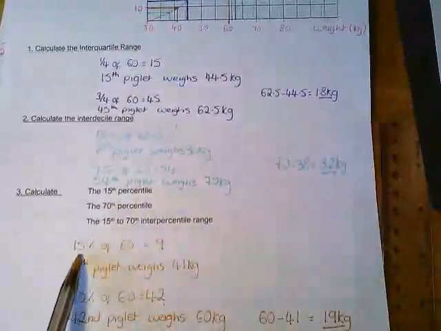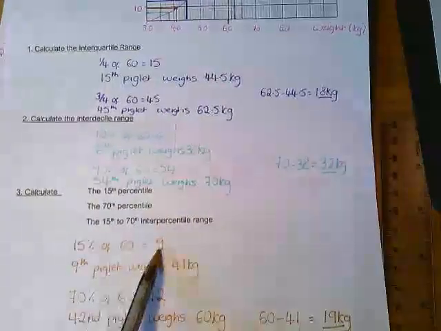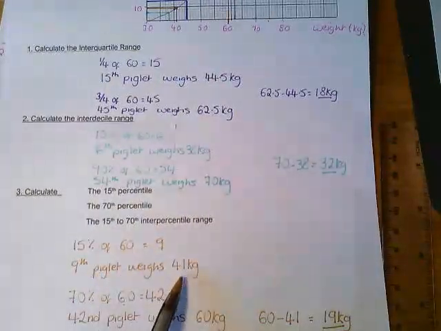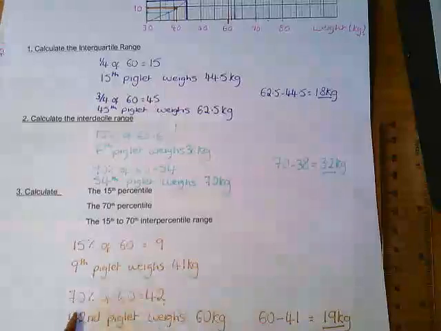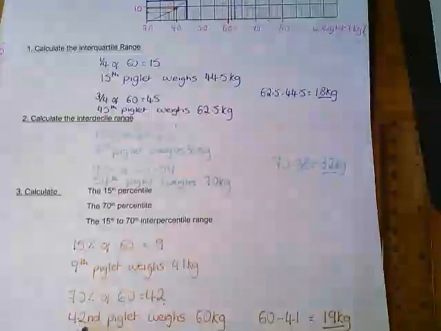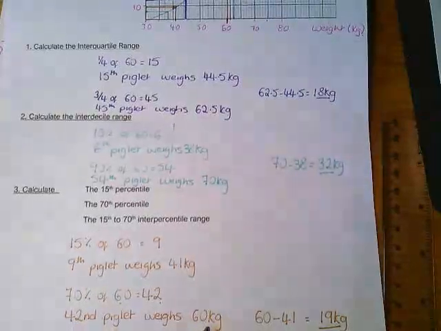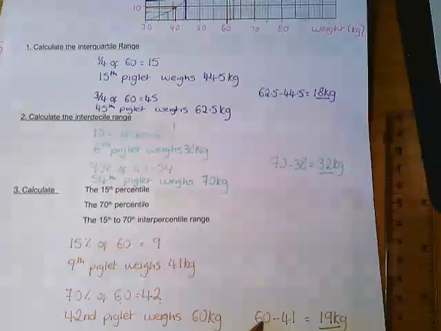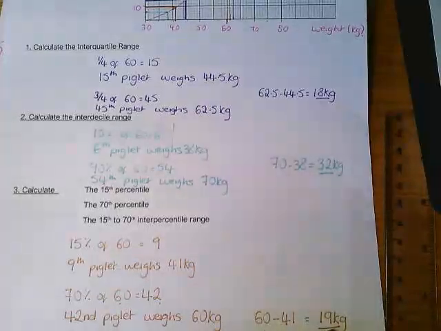15th percentile, 15% of my piglets was 9 piglets, and I found that it weighed about 41 kilograms. 70% of 60 is 42. My 42nd piglet weighed 60. So my interpercentile range was 19 kilograms.